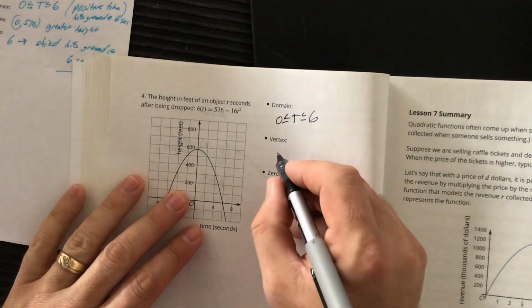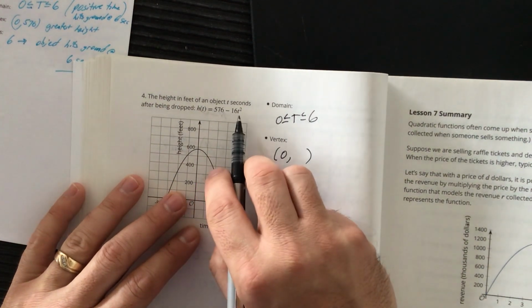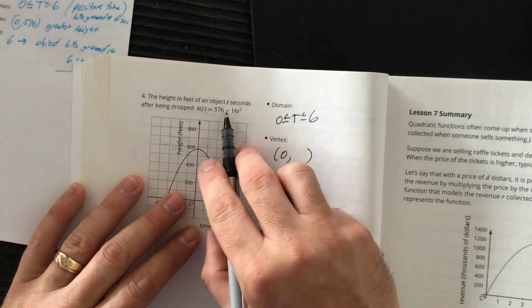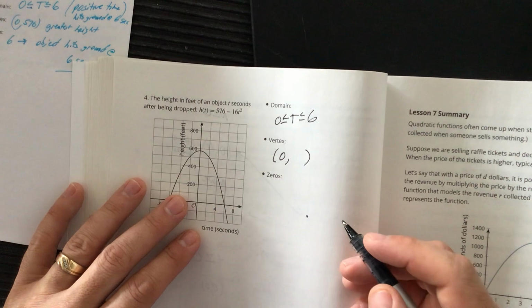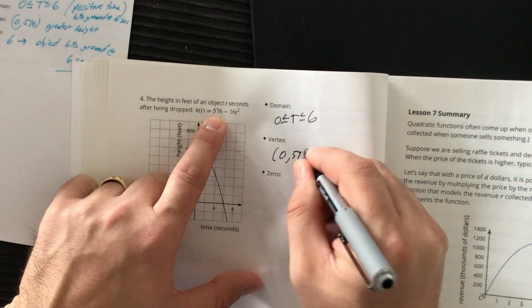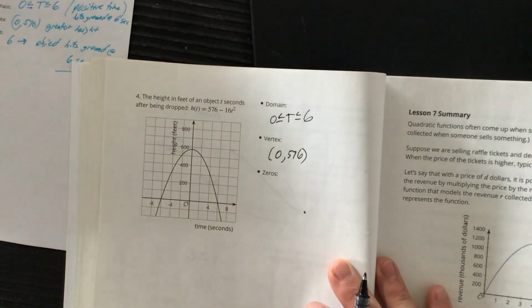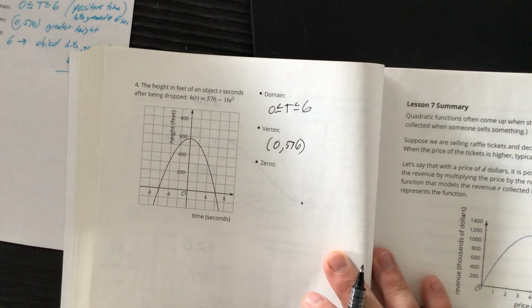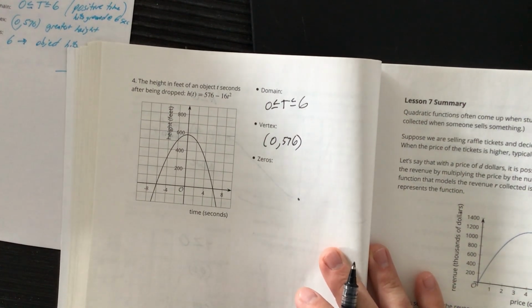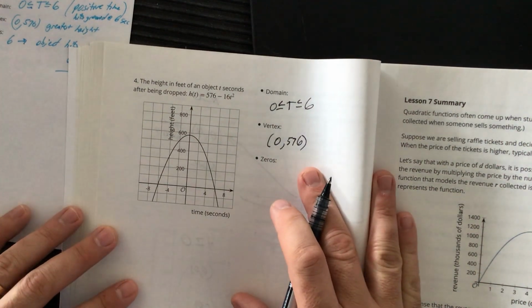Vertex. All right, so if I plug in 0 for the x, 0 right here. 0 squared times 16 is, of course, 0. What's my height? 576. That is my maximum height, my starting height before I drop this thing. It's the exact opposite of number 3. Number 3 wanted the distance dropped. This is height of an object after it's being dropped, height from the ground.